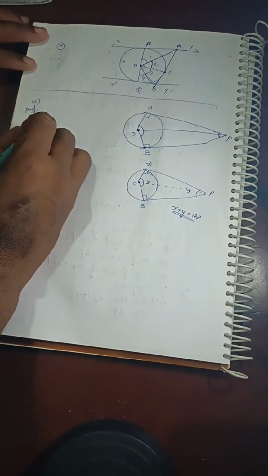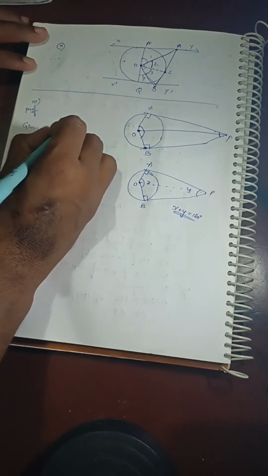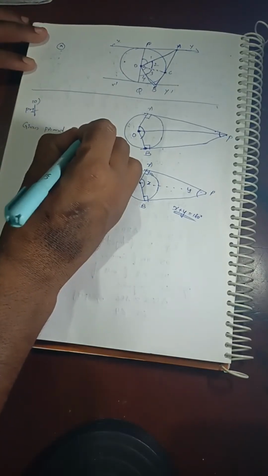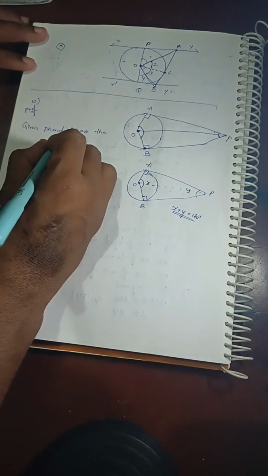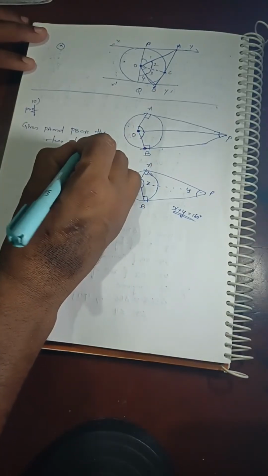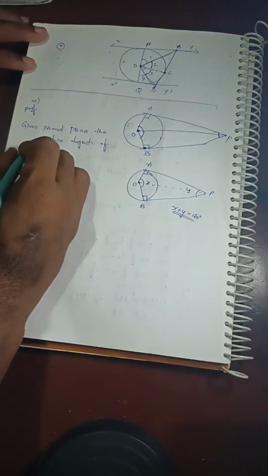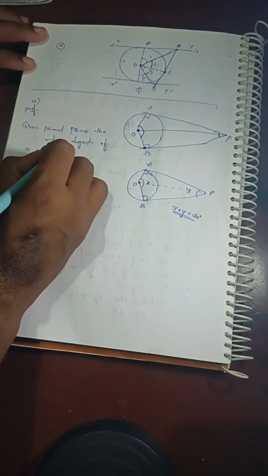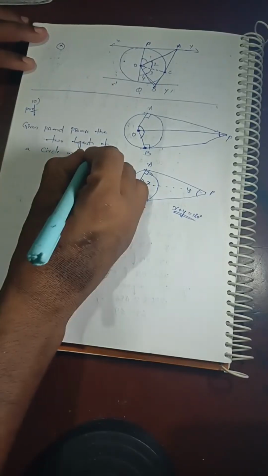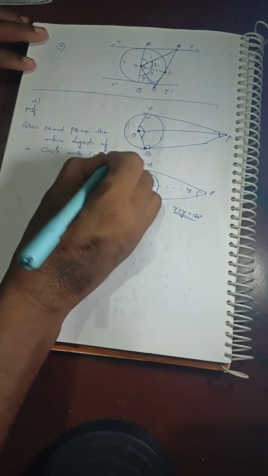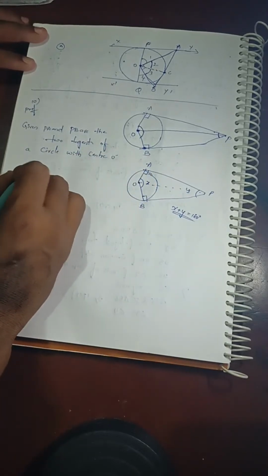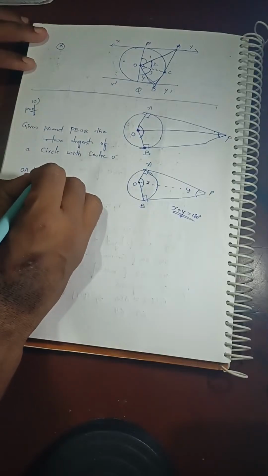Given: PA and PB are the two tangents of a circle with center O. Now see, OA is perpendicular to PA. Why?